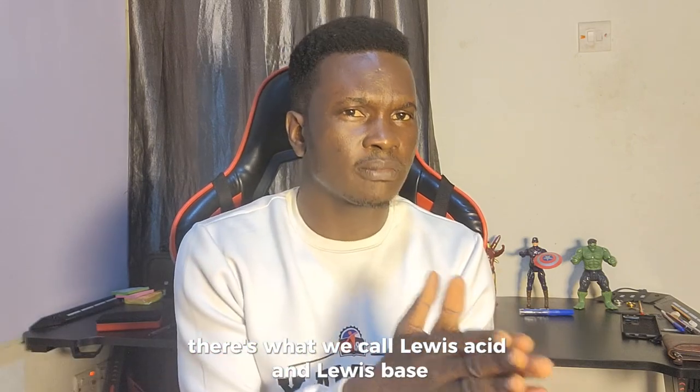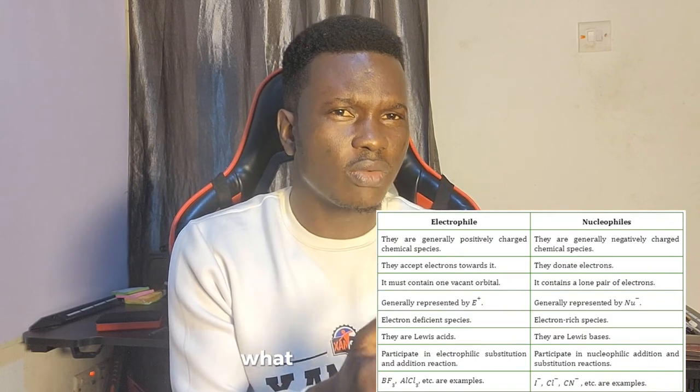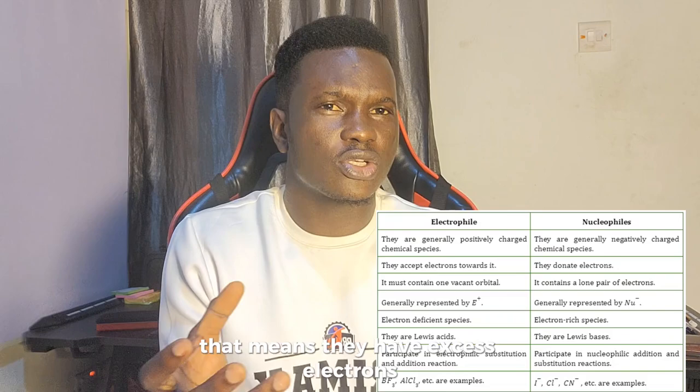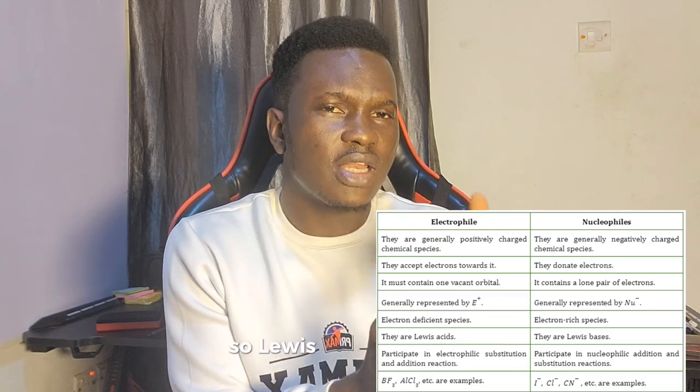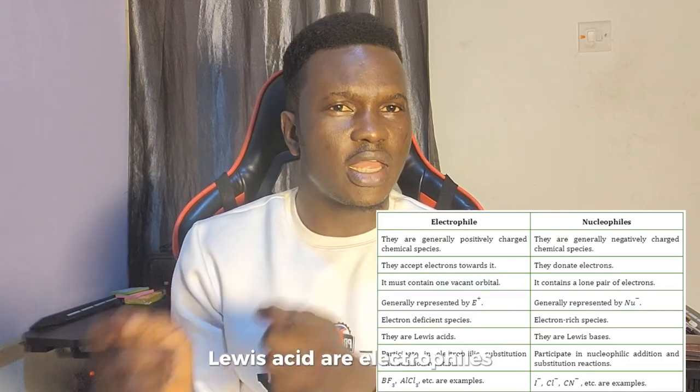Another thing is that if you have learned about acid, base and salt, there's what we call Lewis acid and Lewis base. Lewis bases are electron pair donors. When they donate electron pair, what does that mean? That means they have excess electrons, so they are donating it. So Lewis bases are also nucleophiles. Lewis acids are electrophiles.